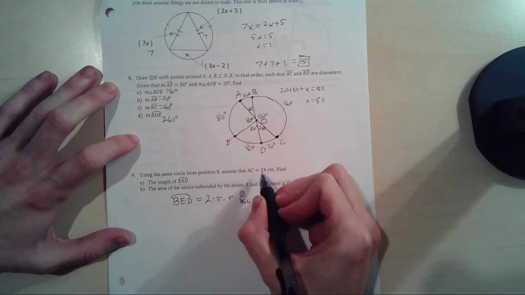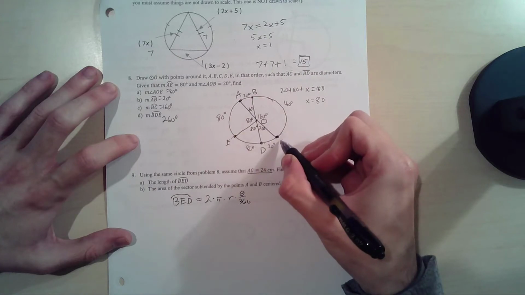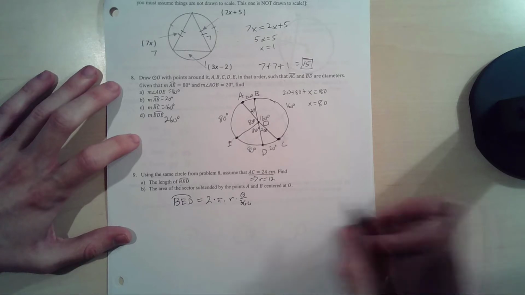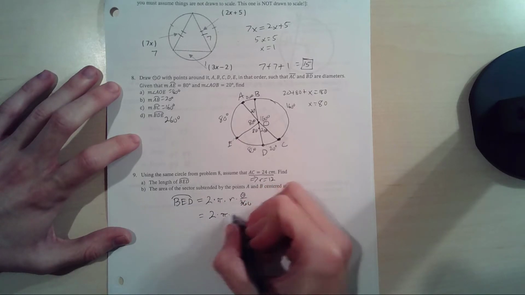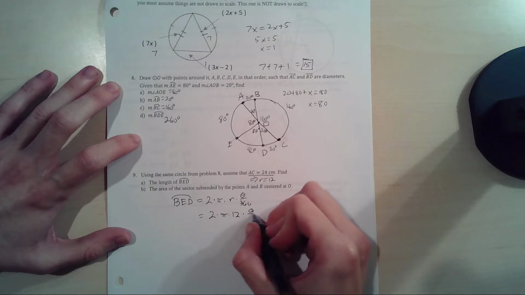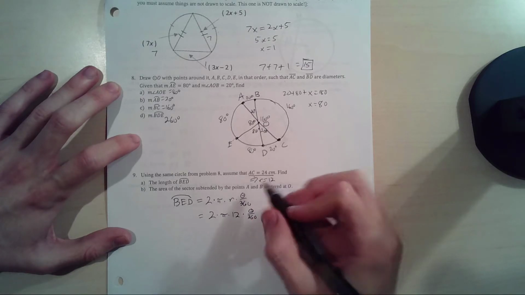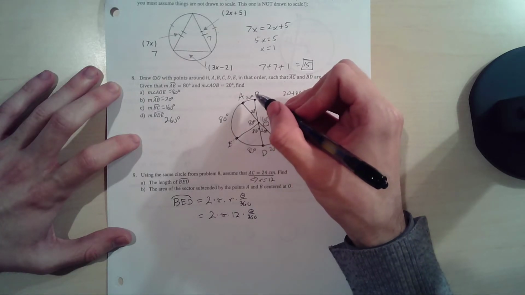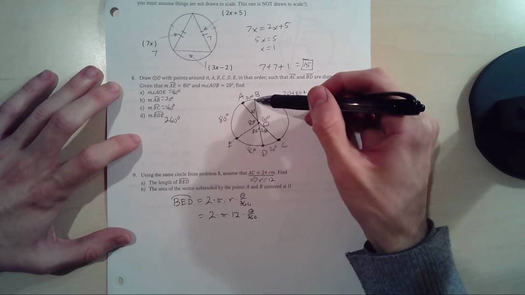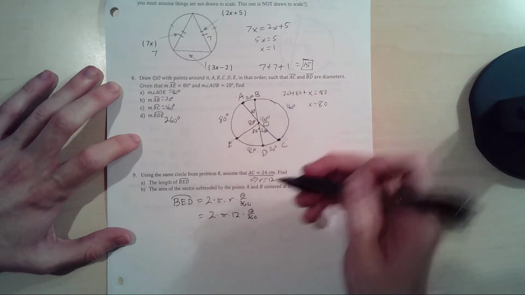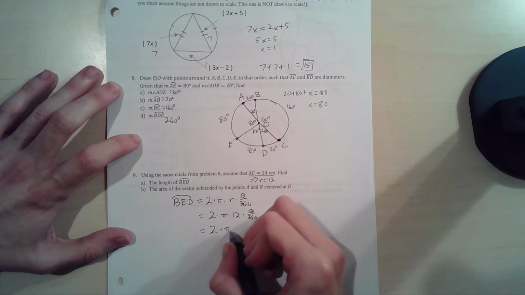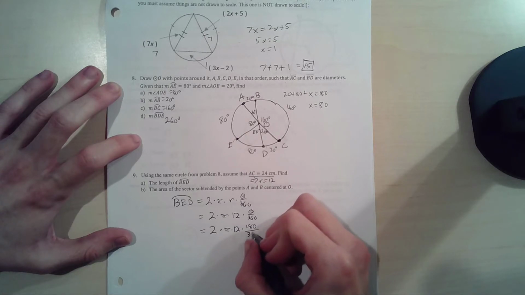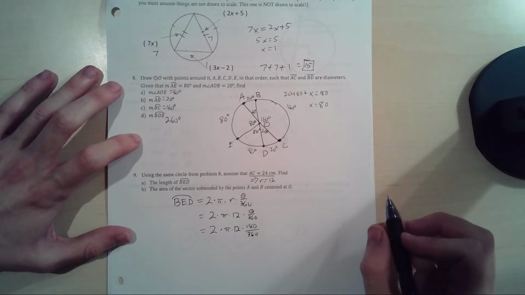Because it says AC is 24, AC is a diameter, that directly implies that the radius is 12, half of that length, half a diameter. So 2 times pi times 12 times theta over 360. What's theta though? Theta in this problem is all the way from, oh my gosh, it's BED. These guys, all added together, that's going to be 2 times pi times 12 times 180 over 360. It's that entire angle's value.